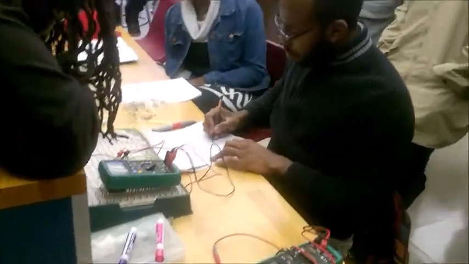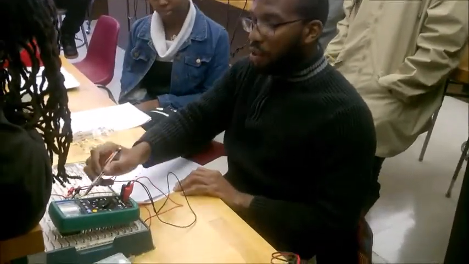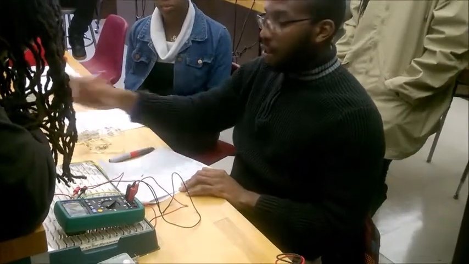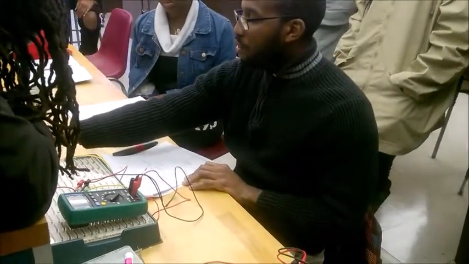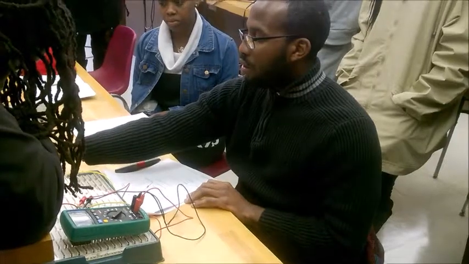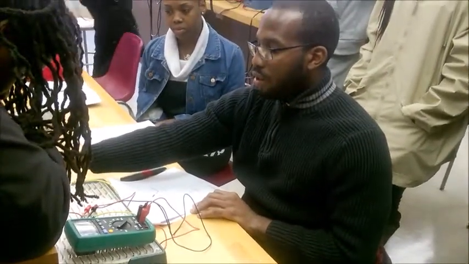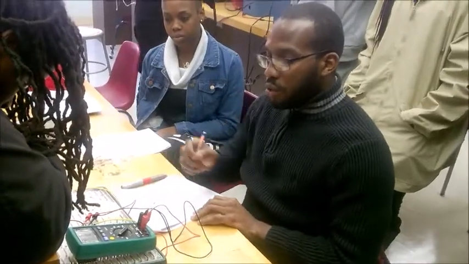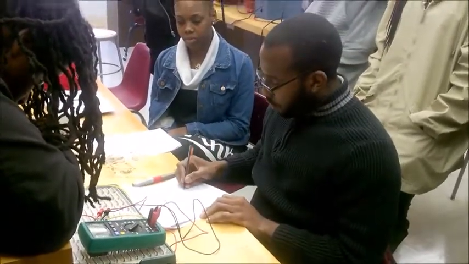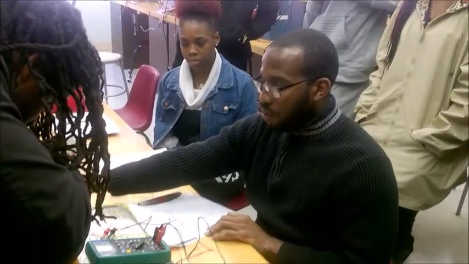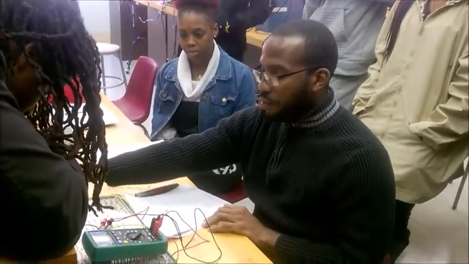So here, this will be 0. So measured voltage is 1.009 volts. And then I adjust this one to go to 2 volts. Okay, so this is now 2.122 volts. Then I increase this one. Oh wow, it just increased to 4.